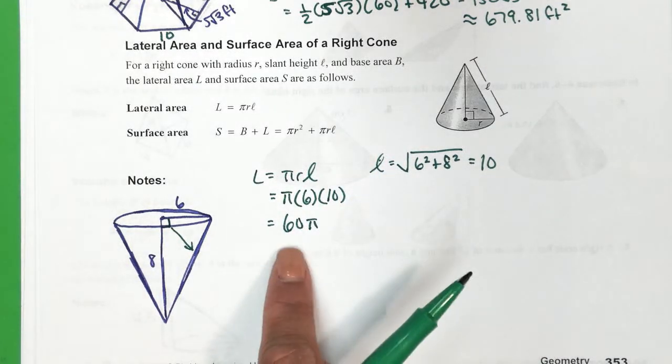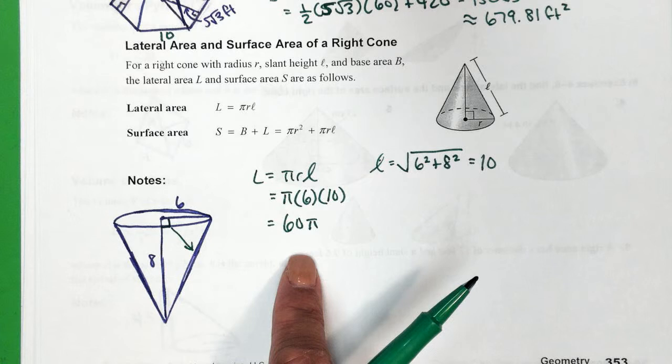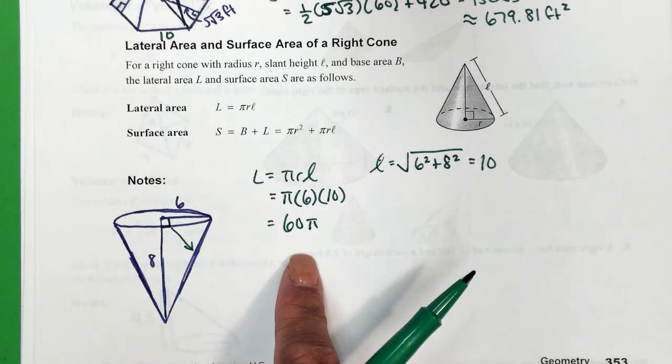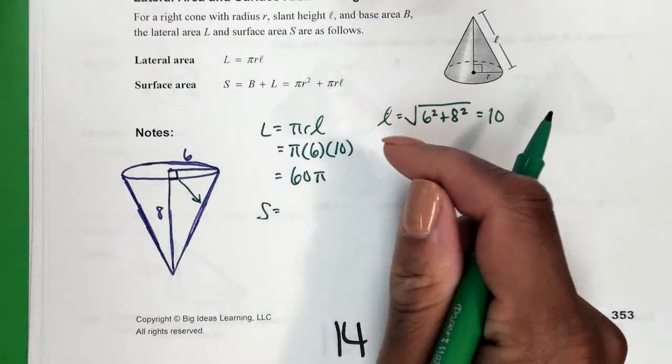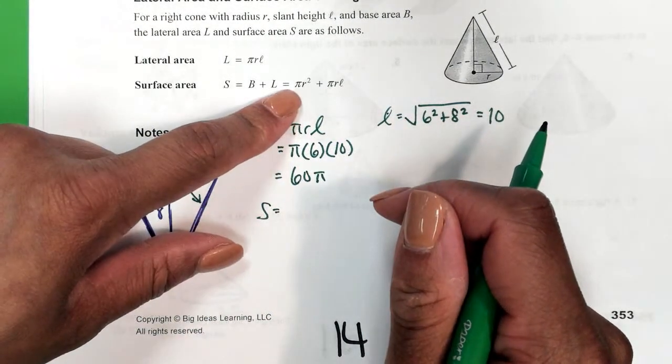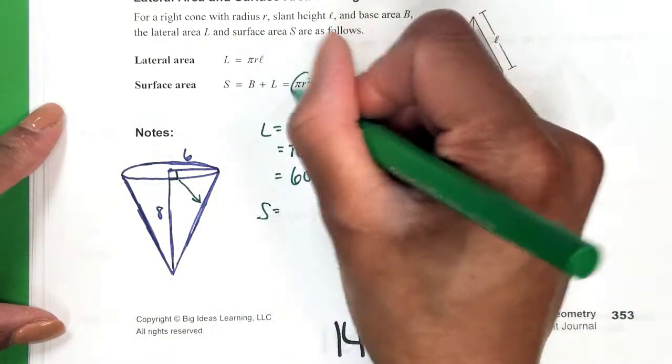So I'm going to leave it in terms of pi. You may type it into the calculator and get 188.5, but I'm going to leave it in terms of pi. So now I'm going to apply surface area. And of course, there you have the area of the base. The area of the base is pi r squared.